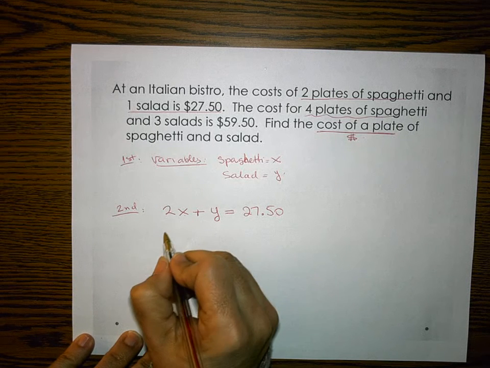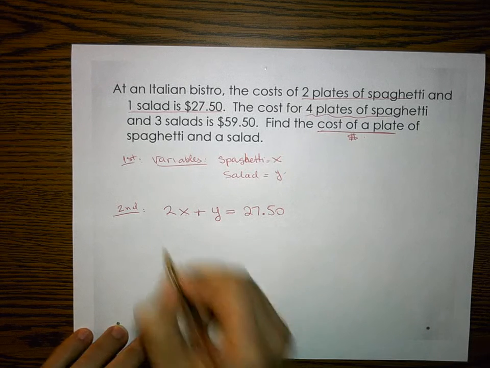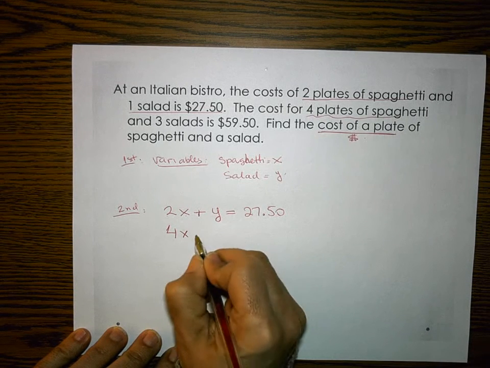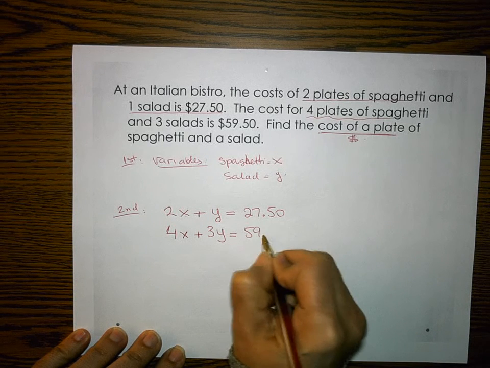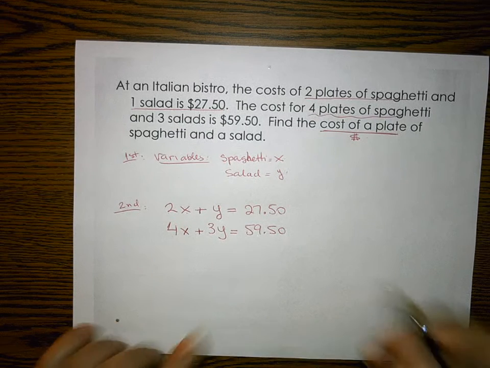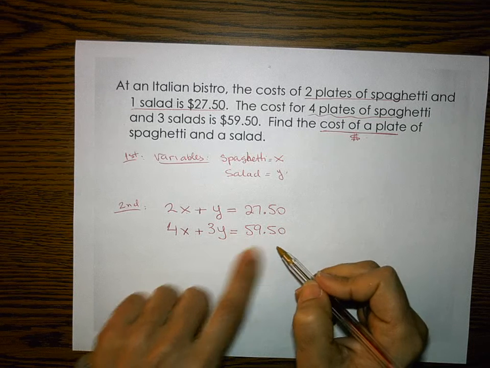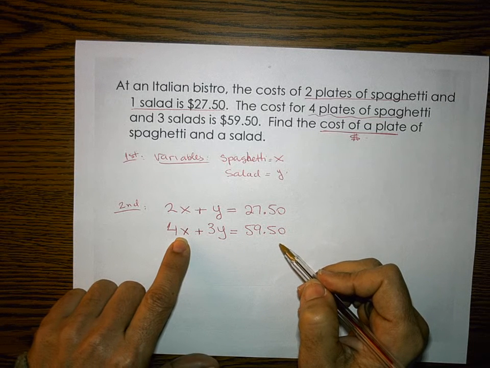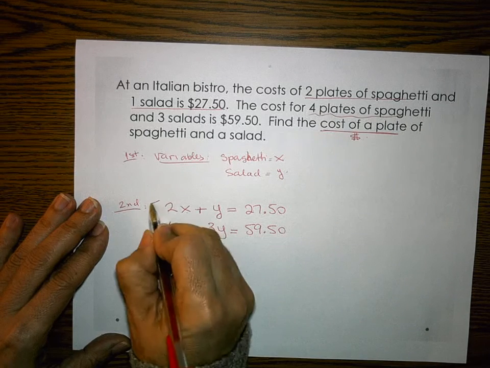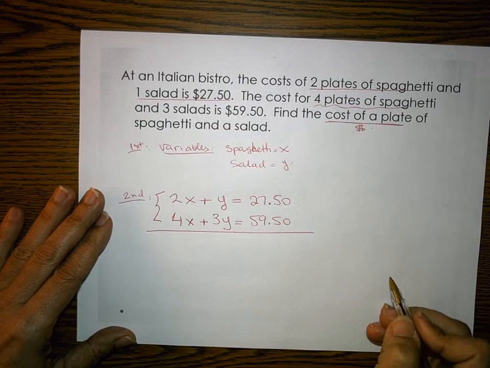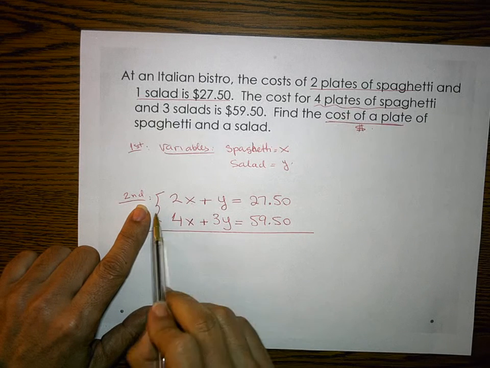My second equation is similar, but now it's a different number of plates I'm buying. 4 plates of spaghetti plus 3 of the salads would equal $59.50. Okay, so I already used $27.50 for this combination of plate of spaghetti and salad. Now $59.50 for this combination of 4 spaghettis and 3 salads. So now you have your equations set up. Choose which method you want to use here. I would use elimination. I would multiply my top one by -2, so I would have a -4 here.